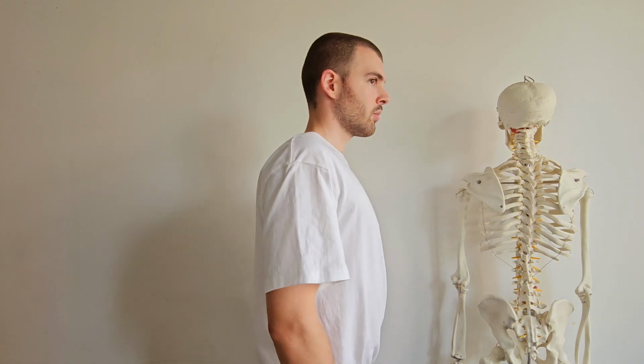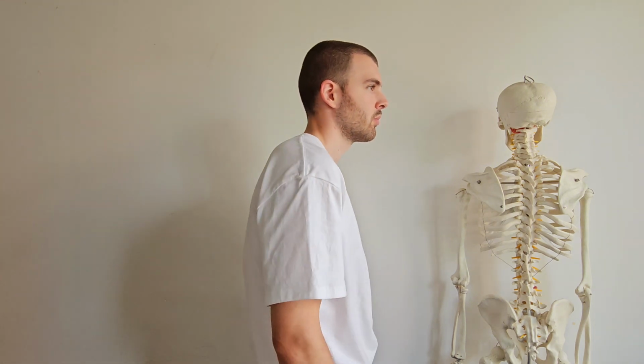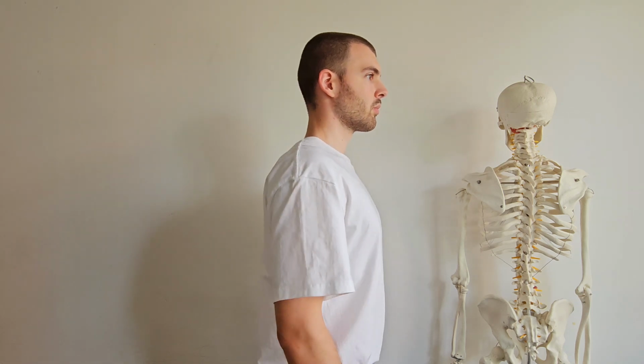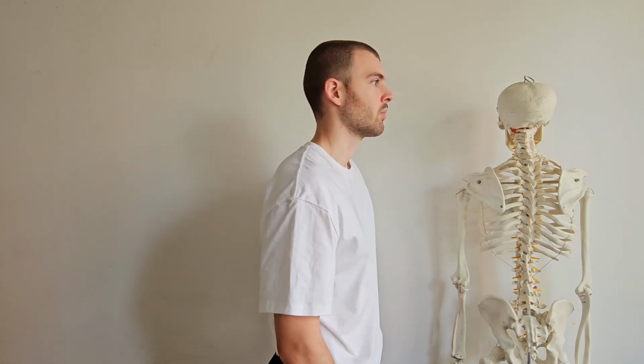So with this we can also go the other side. And there we go, that's our second junction.